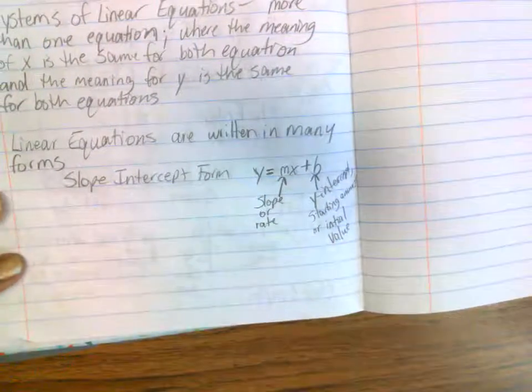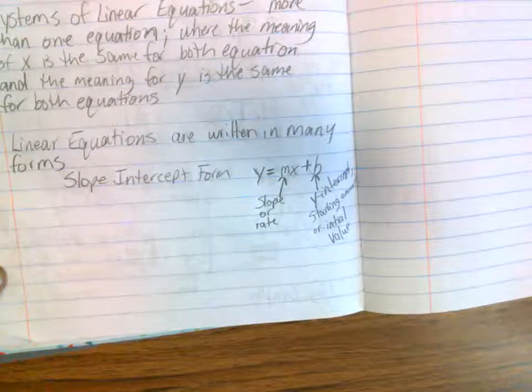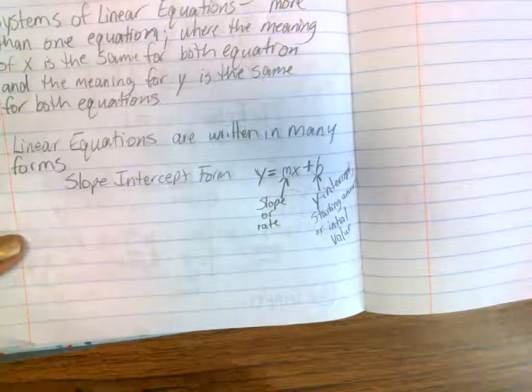Or initial value. And I'll pause to give you a chance to write. Okay, let's keep going.